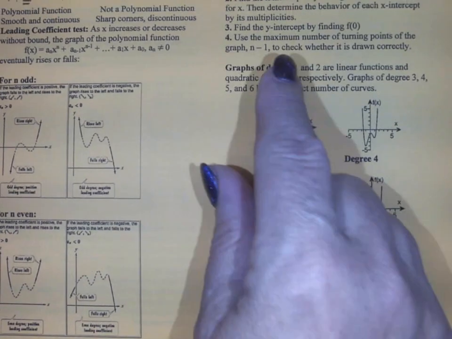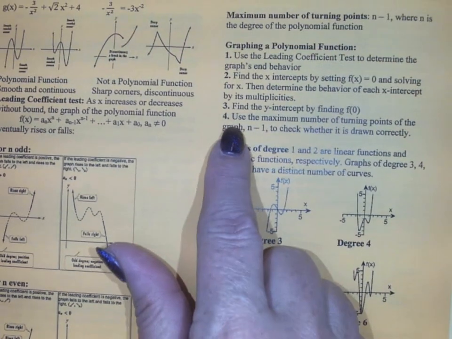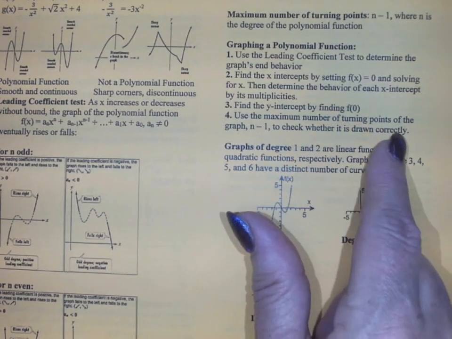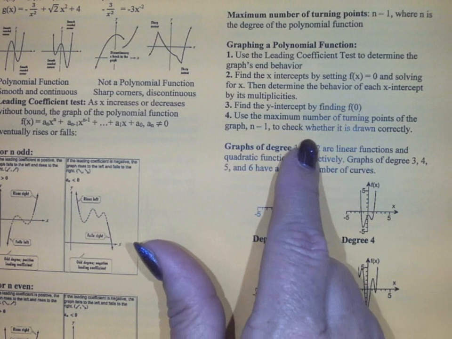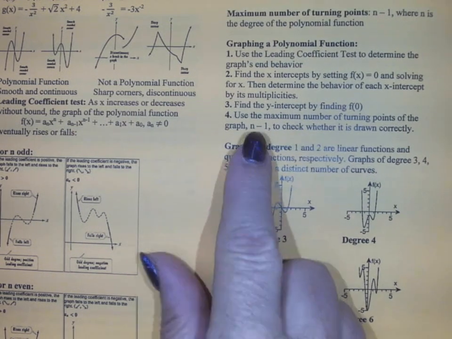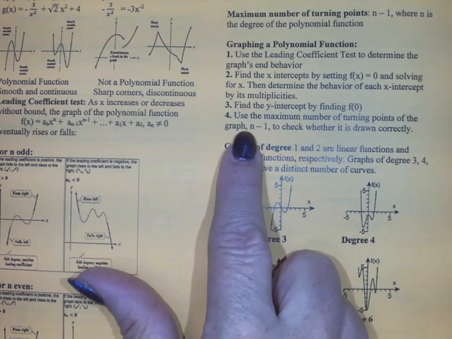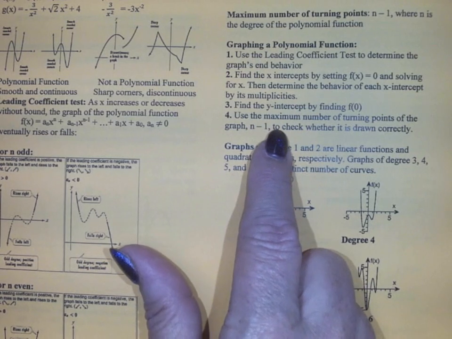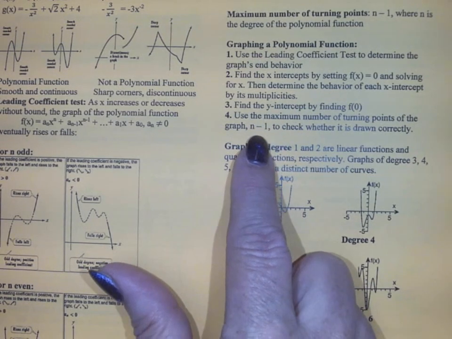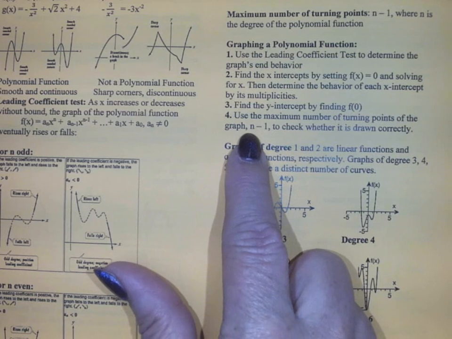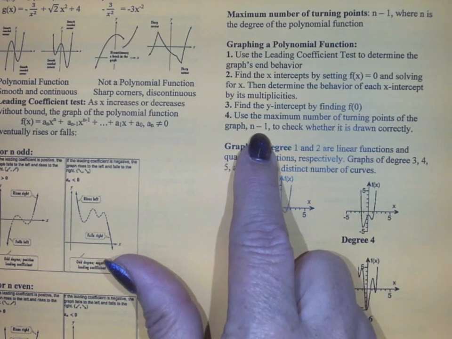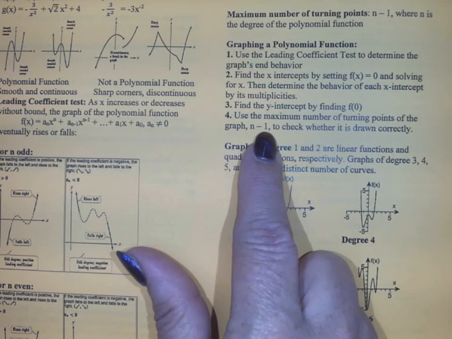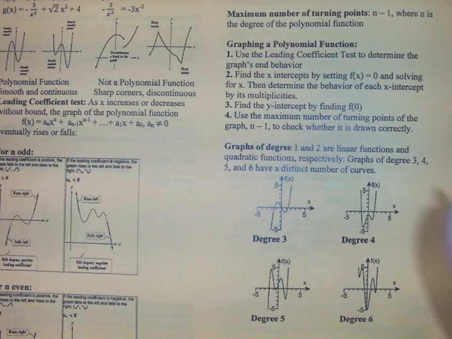So on graphing a polynomial function, we talked about using the max number of turning points of the graph to check whether it's drawn correctly. So n, our degree, minus 1. We talked about this on the previous video. So if our degree is 5, the maximum number of turning points would be 4, because 5 minus 1 is 4. If our degree was 3, 3 minus 1 would get us 2 turning points.